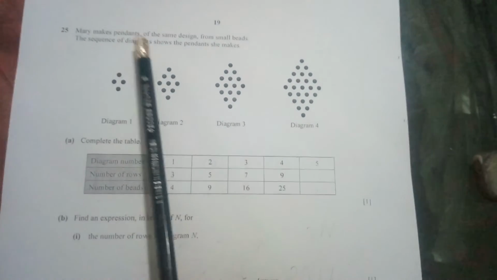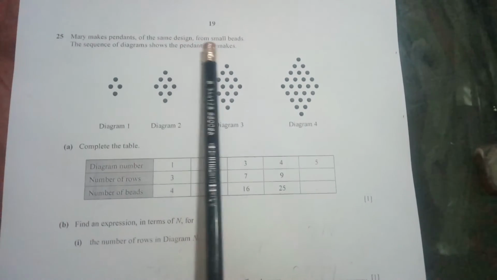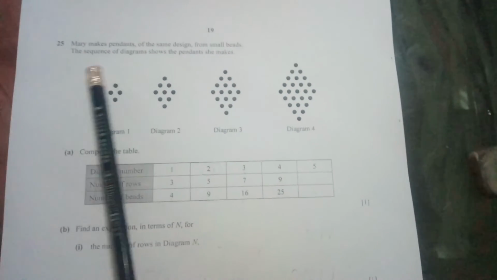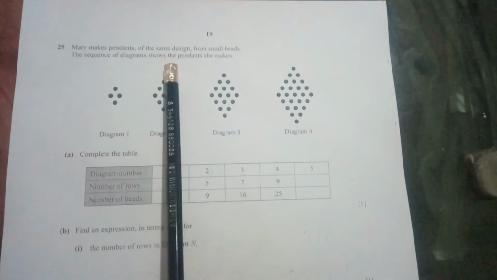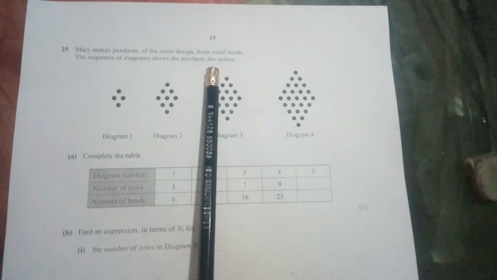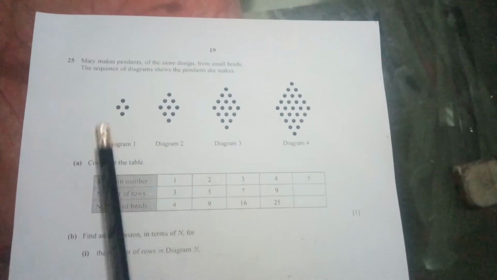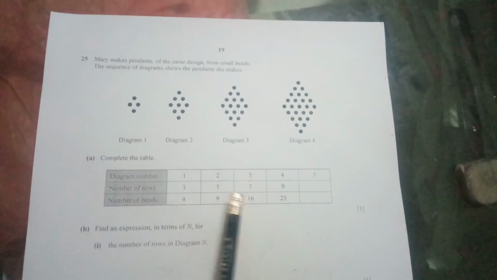In question number 25, Mary makes pendants of the same design from small beads. The sequence of diagrams shows the pendants she makes. So these are 4 diagrams, and the numbers about these diagrams are given in the table.